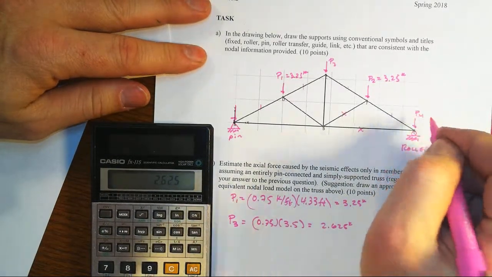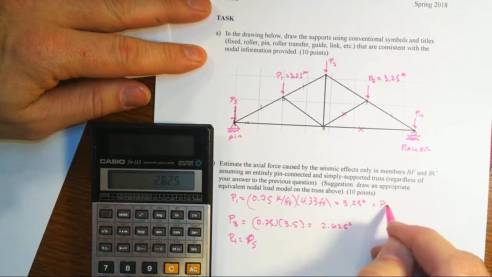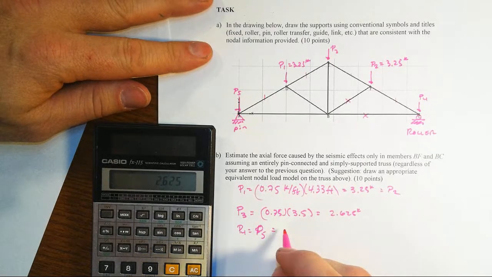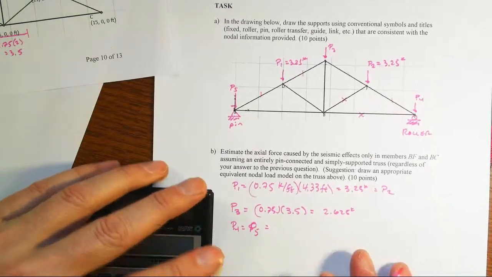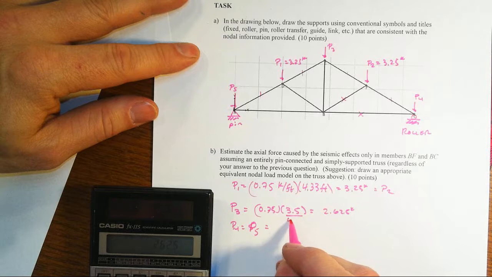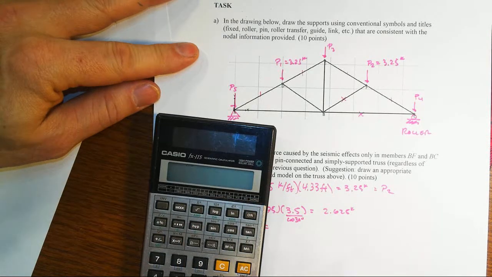Let's call that P4, P5. Those are the same. And so we don't really need them, but we'll feel better if we do it. Oh, hey, I made a slight mistake there. I didn't divide that 3.5 by cosine 30 degrees to get the right value.